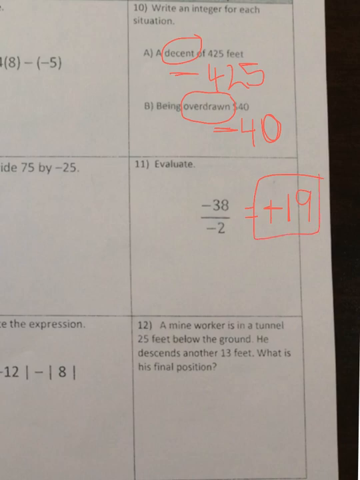Last one, number 12, a mine worker is in a tunnel 25 feet below the ground. He descends another 13 feet. What is his final position?